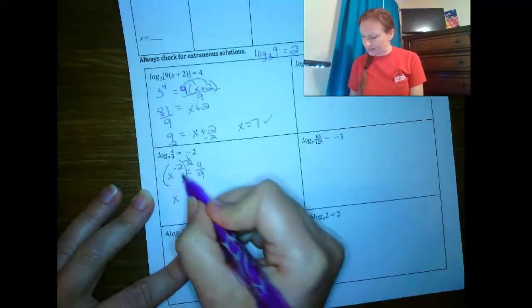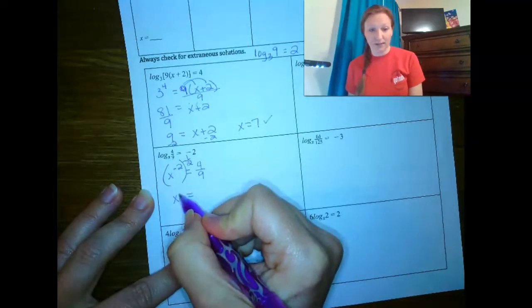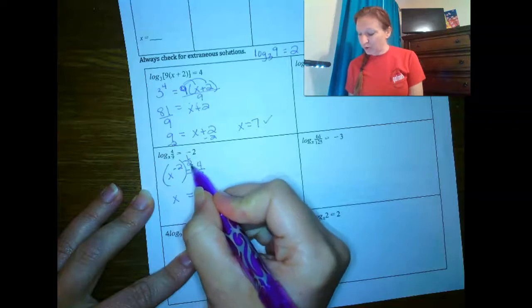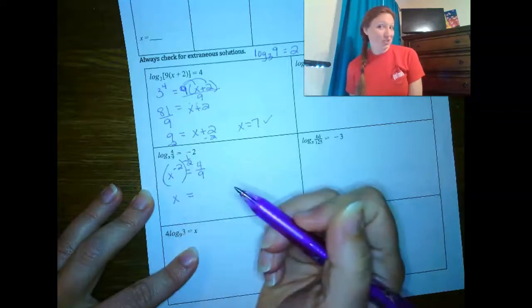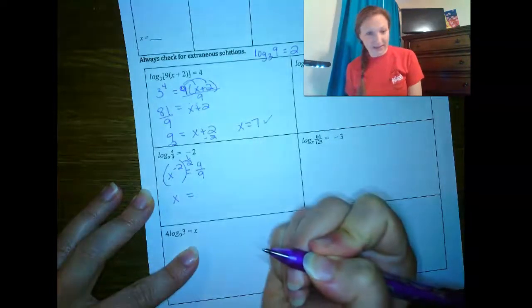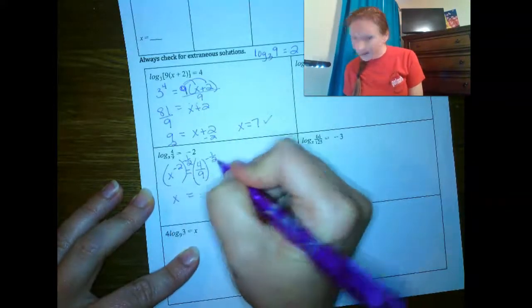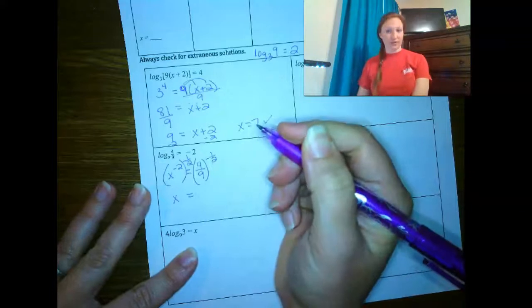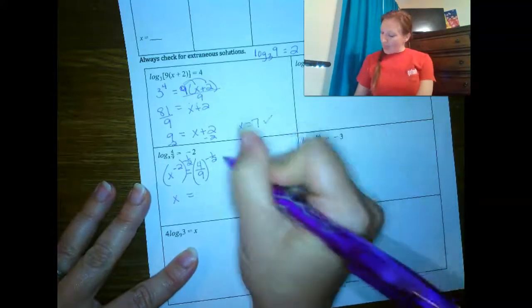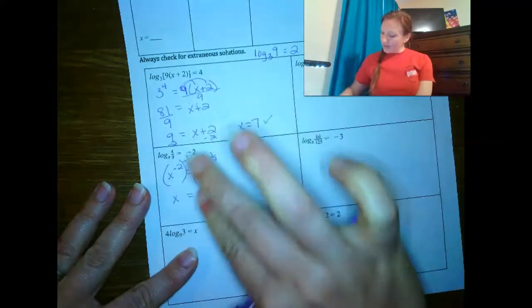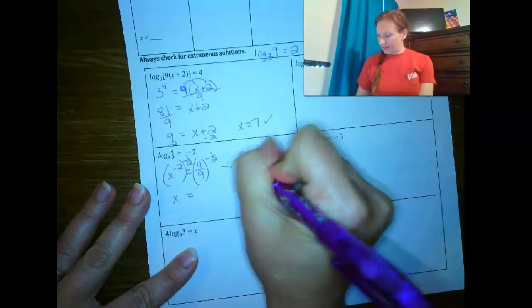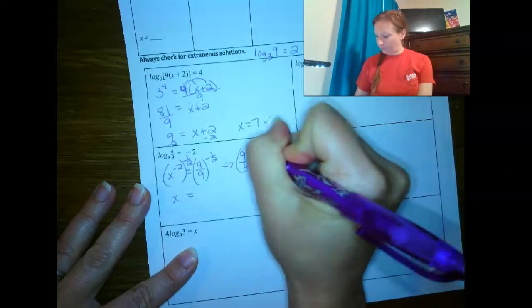The reasoning is a negative times negative is going to give me a positive, and 2 times 1/2 is just 1. So I'm getting x by itself. What I do to one side, I have to do to the other side. Algebra is very fair like that. And remember, to get rid of this negative, that's going to be the reciprocal. So if I want to get rid of that, I can take the reciprocal, and now the negative is gone.